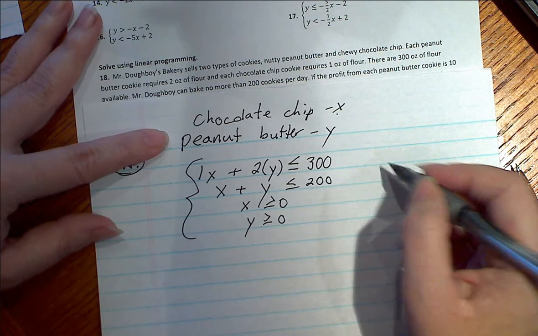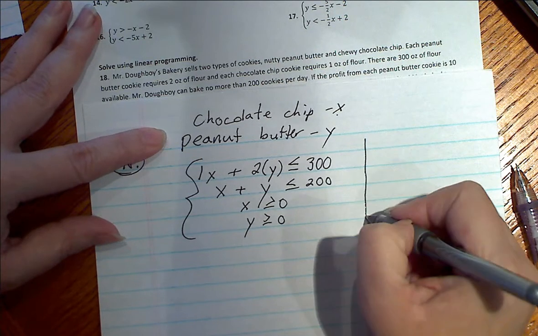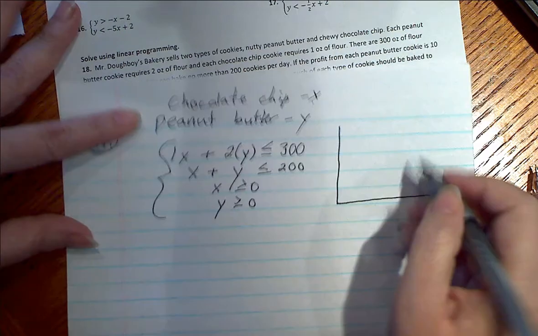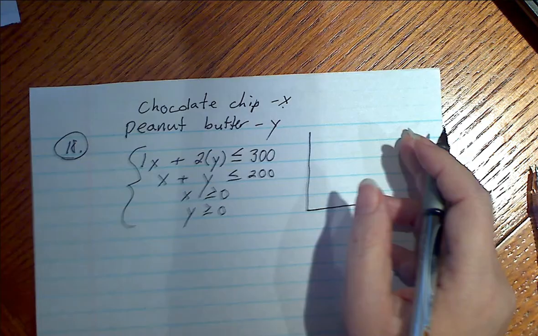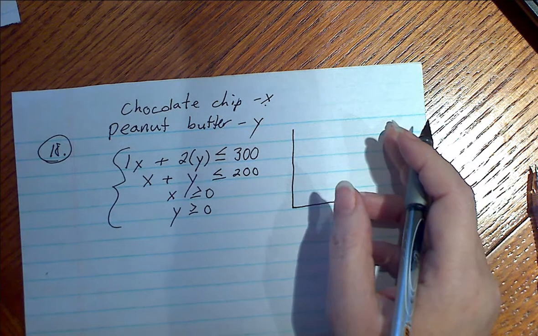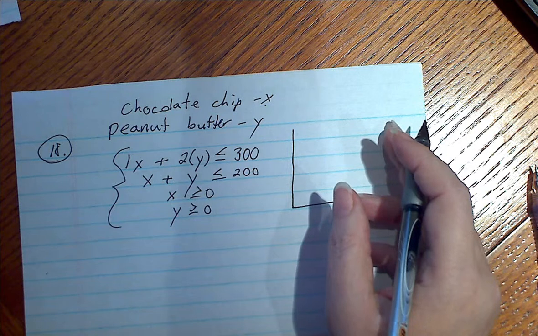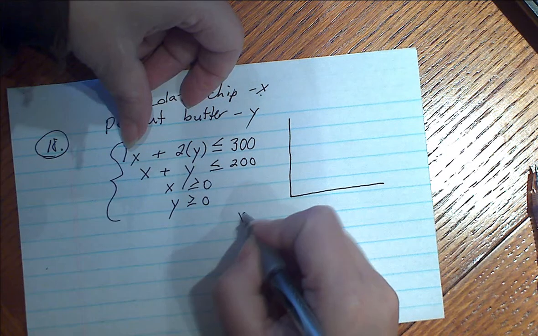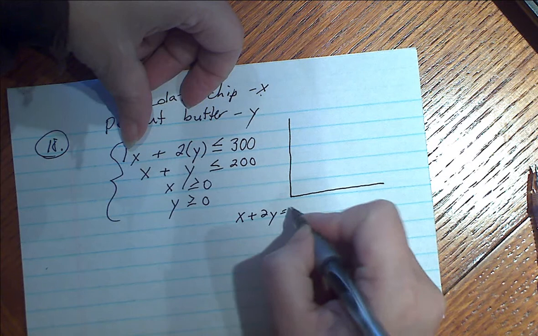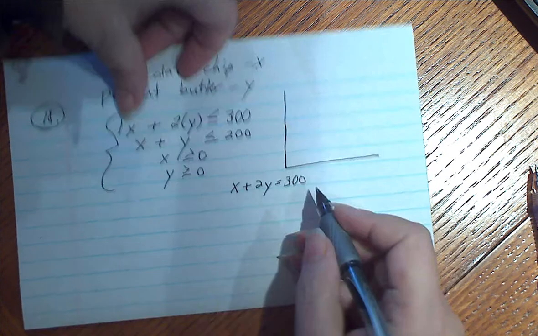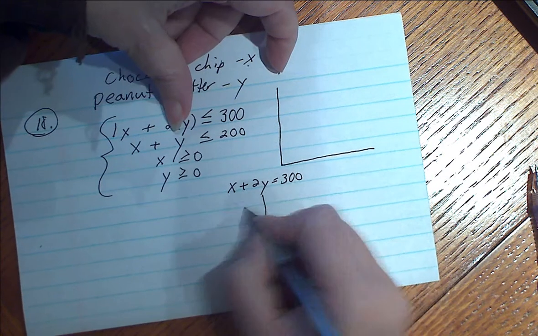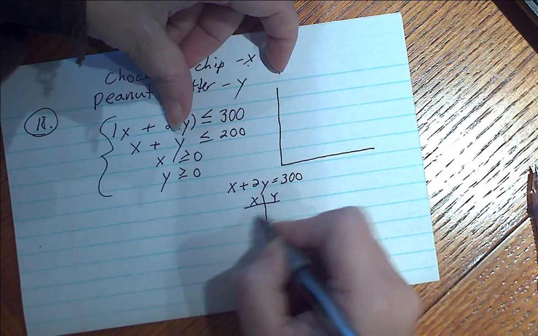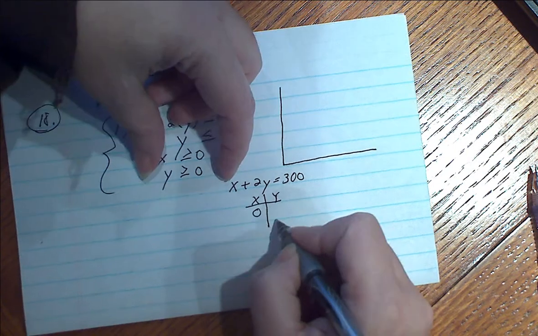Alright, so then we want to graph that. Alright, so the first thing that we're going to do is I'm going to take the x plus 2y is equal to 300, and I'm going to make a t-chart, putting 0 in for both my x and y's.